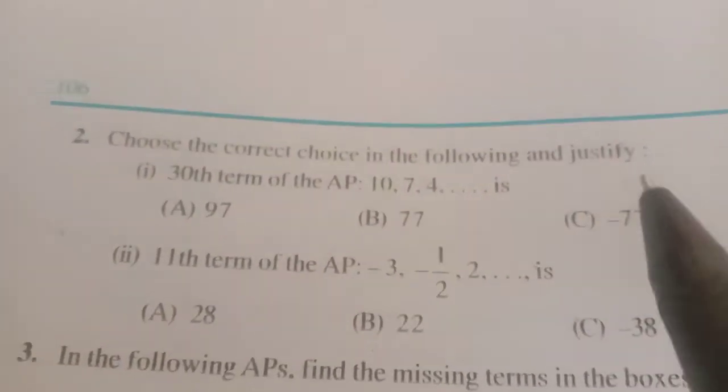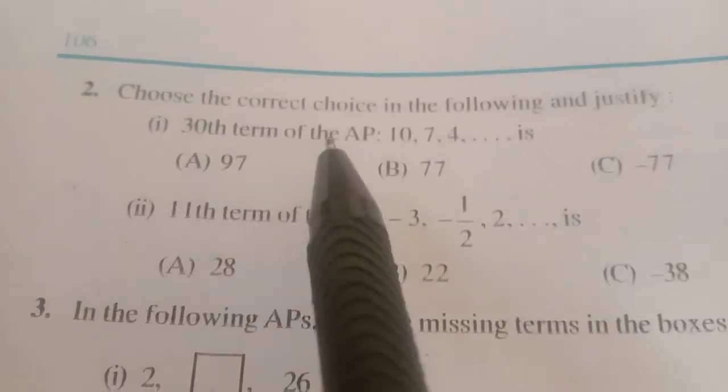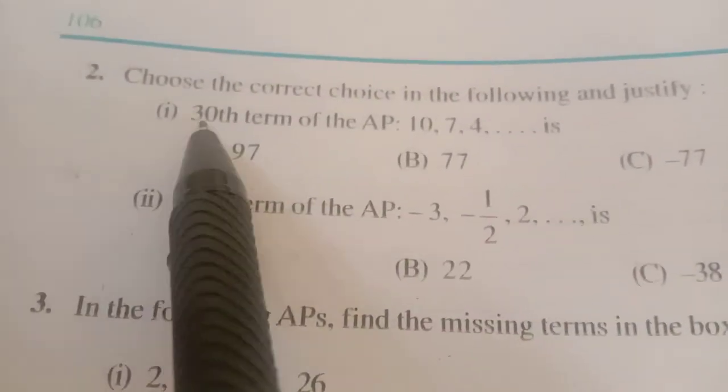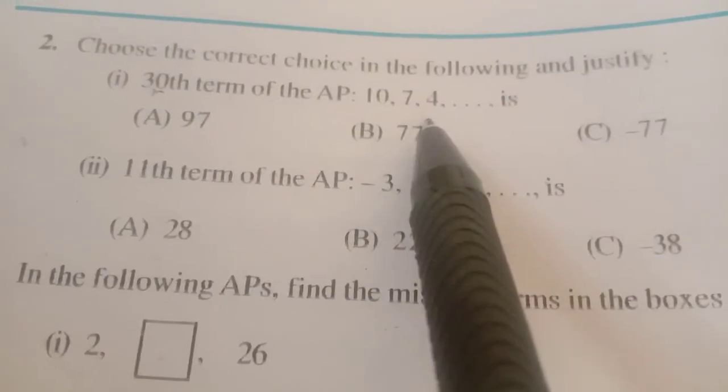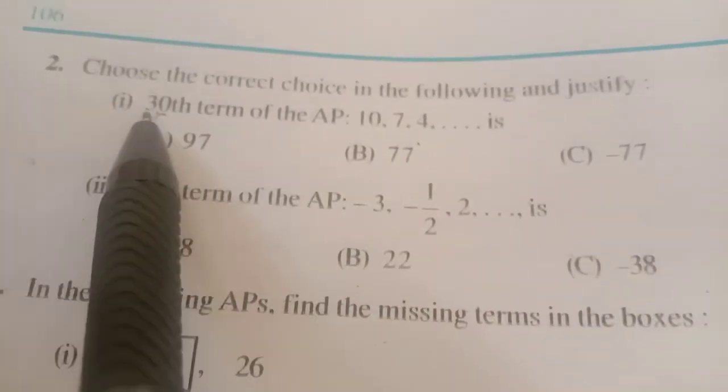See, it is given here. Choose the correct option from the given. That kind of questions may come for 1 mark. See, the 38th term of an AP. That is, it is the first term, second term, third term. But we don't know what the 38th term is.